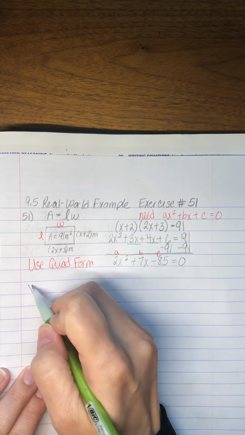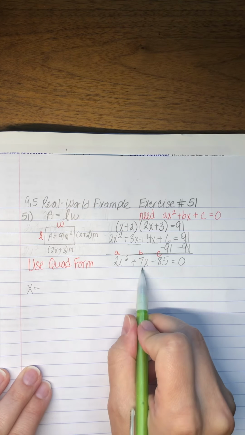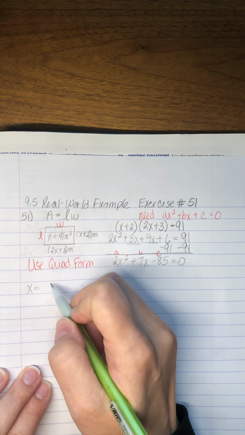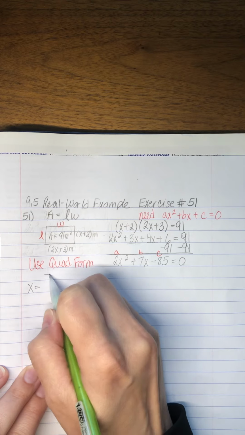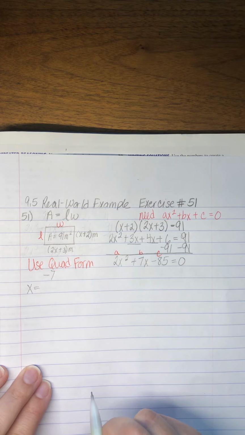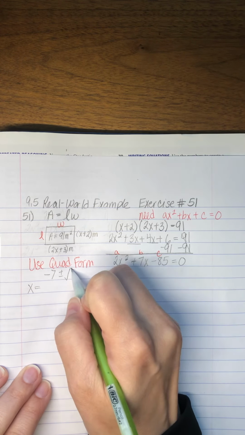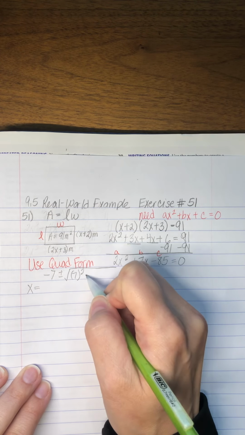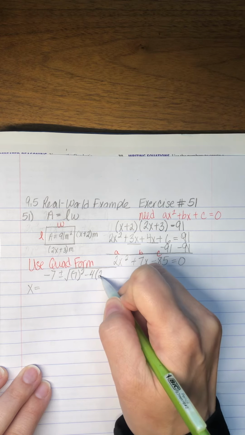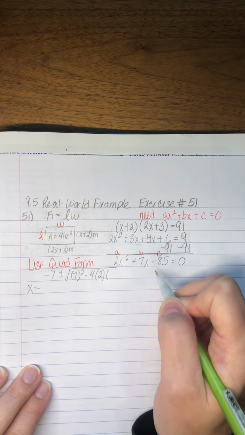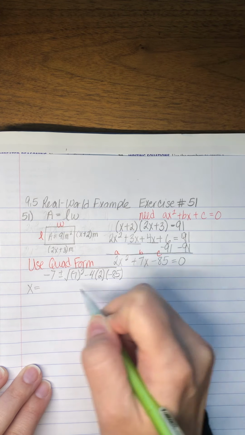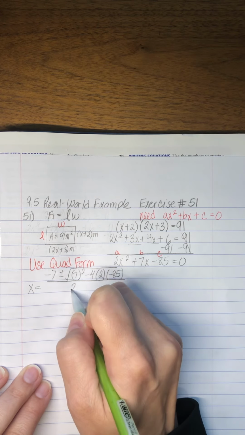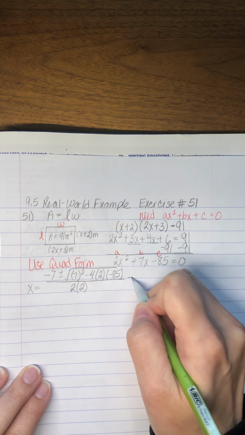We have x equals the opposite of b, so negative 7, just the coefficient, plus or minus the square root of b squared, so 7 squared, minus 4 times our a, which is 2, times our c, which is negative 85, all over 2 times our a, which is 2.